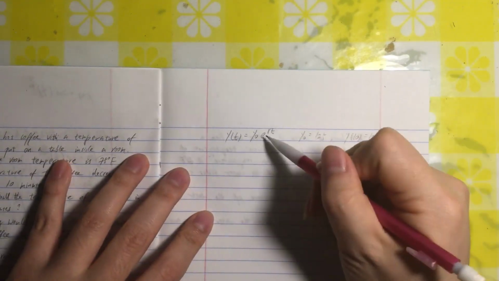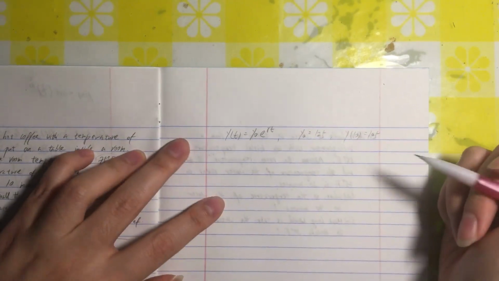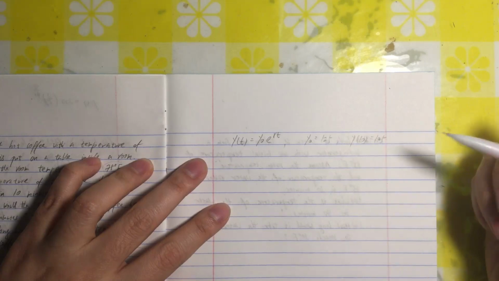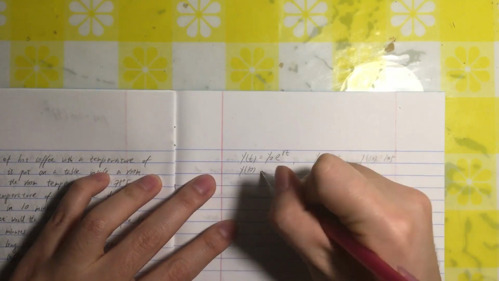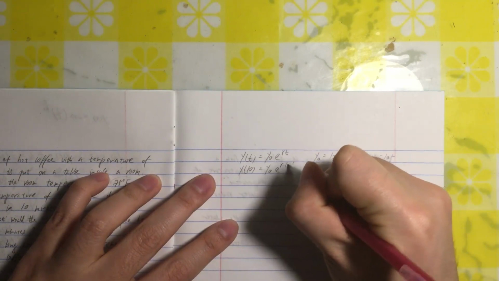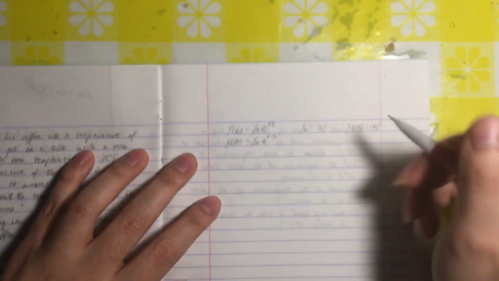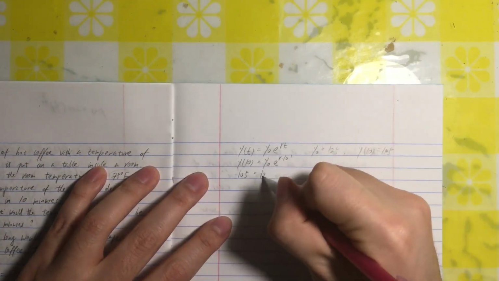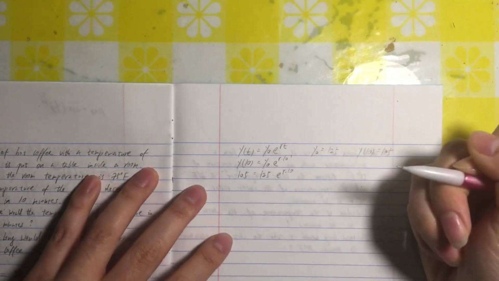Now, if r is not given, let's find r first. We know that y of 10 is 105. So first of all, plug in 10 for t. I get y of 10 is y sub 0 times e to the power of r times 10. Then plug in numbers. We know y of 10 is 105, y0 is 125, times e to the power of r times 10.